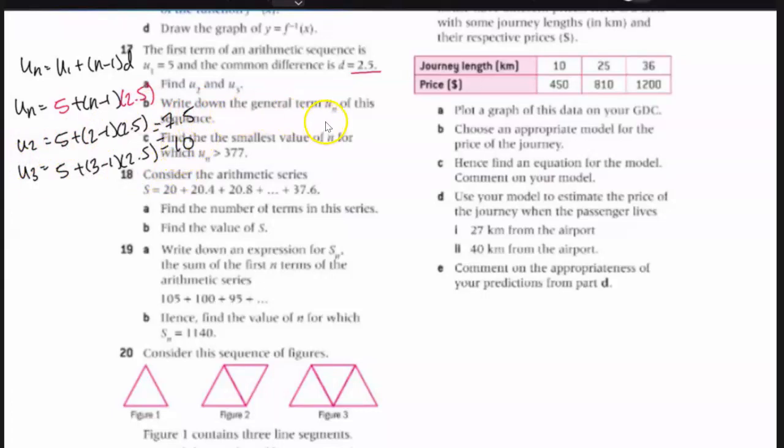Write down the general term u of n of this sequence. All this is saying is, hey, write down the formula. You didn't need the formula to find u of 2 and u of 3. You know the common difference is 2.5, so you know you're always increasing by 2.5, so you could have just done 5 plus 2.5, which is 7.5, and 7.5 plus 2.5, which is 10. So you don't need the formula to find 2 and 3.